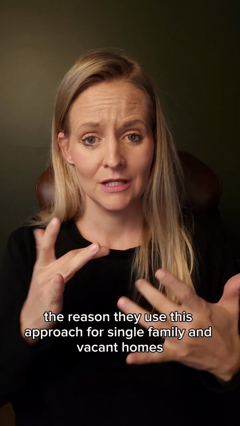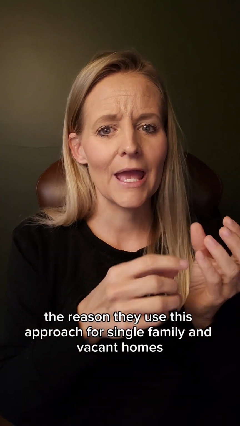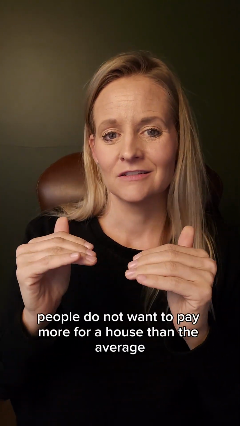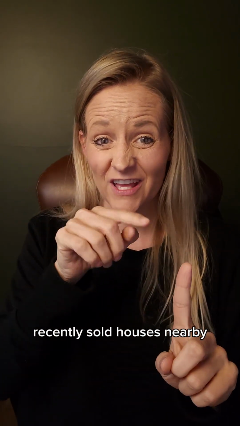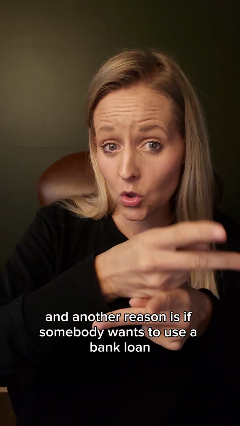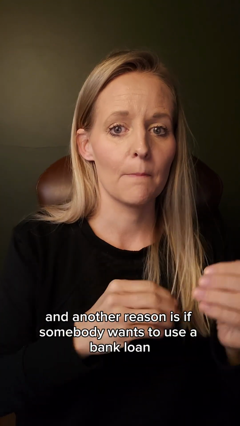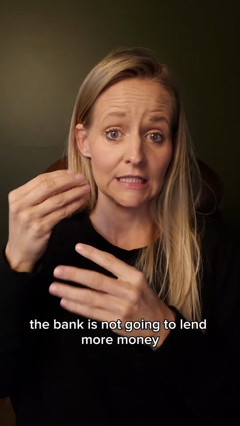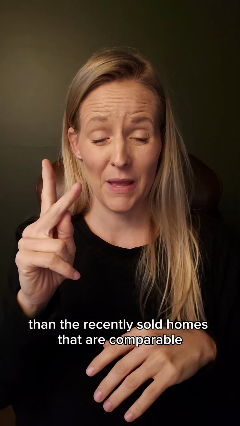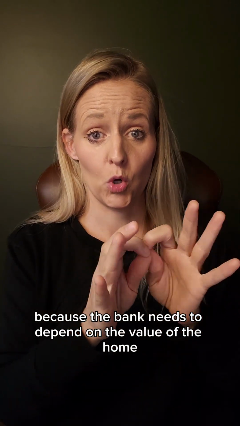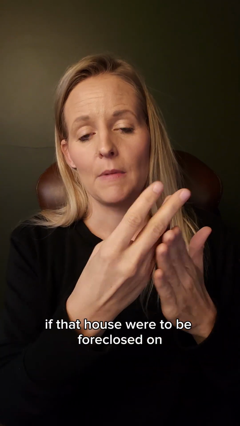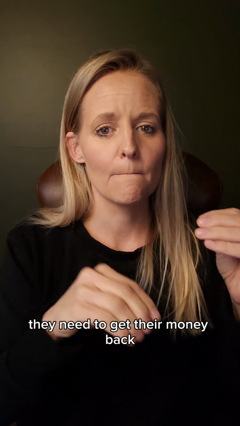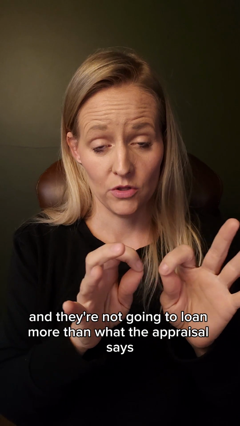The reason they use this approach for single family and vacant land is because typically people do not want to pay more for a house than the average recently sold houses nearby. Another reason is if somebody wants to use a bank loan, the bank is not going to lend more money than the recently sold comparable homes, because the bank depends on the value of the home. If that house were to be foreclosed on, they need to get their money back, and they're not going to loan more than what the appraisal says it's worth.